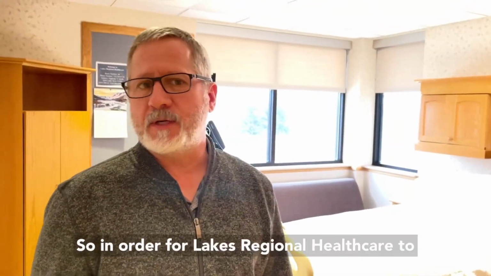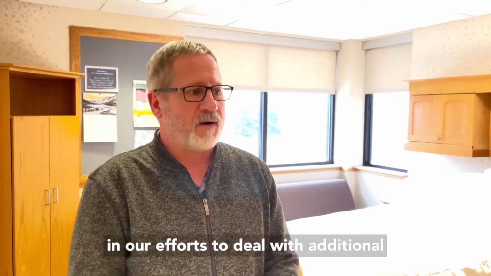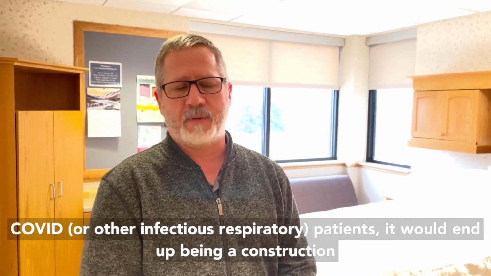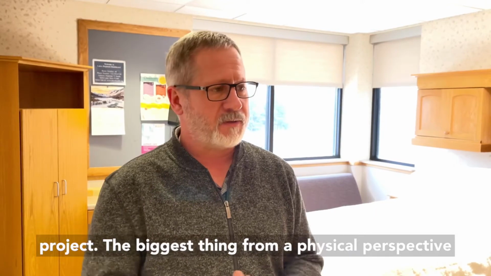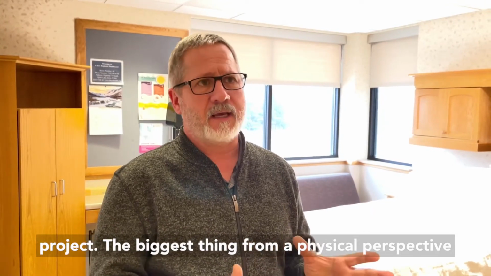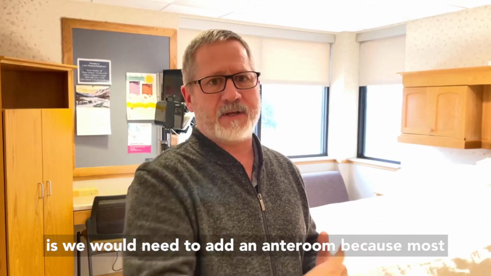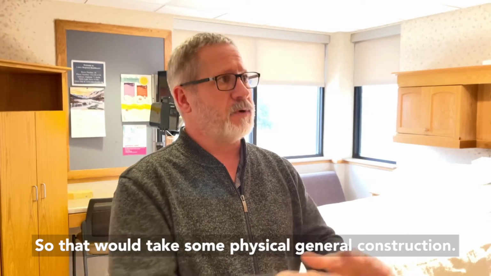So in order for Lakes Regional Healthcare to add another negative pressure isolation room in our efforts to deal with additional COVID patients, it would end up being a construction project. The biggest thing from a physical perspective is we would need to add an ante room, because most of our inpatient rooms do not have an ante room. So that would take some physical general construction.